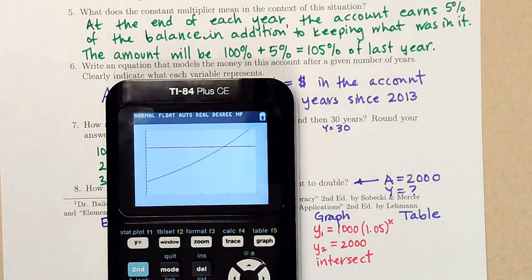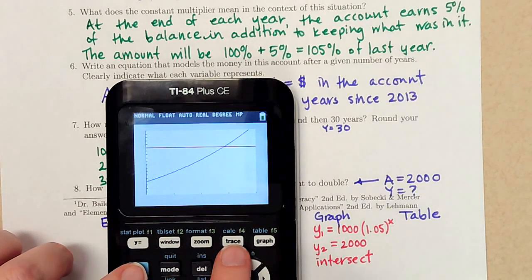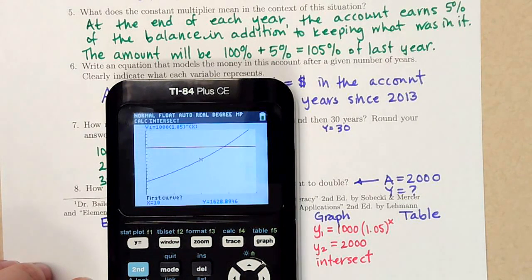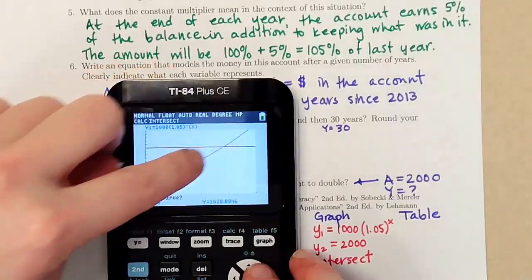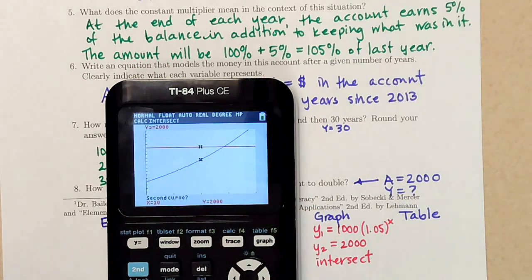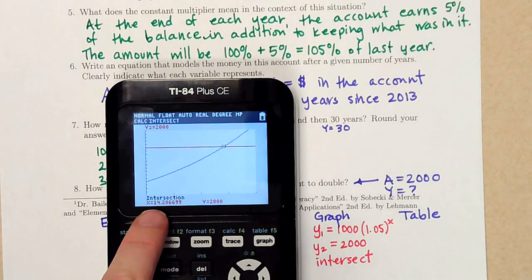There we go. Now we can see where these two things meet and are equal to each other. So for that, I go second, calc, intersect, hit enter. The first curve is the Y1, which is the exponential. The second curve is my Y2, it's the 2000. And my guess at where they meet, I'm actually using the arrow to the right button and saying somewhere over there. And then I hit enter, by the way. The intersection is 14.2-ish.